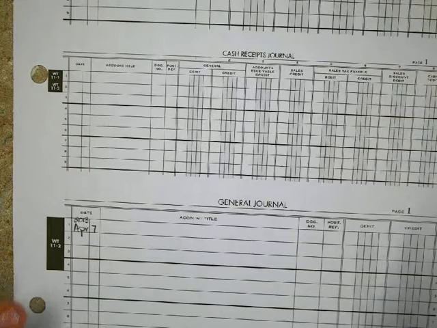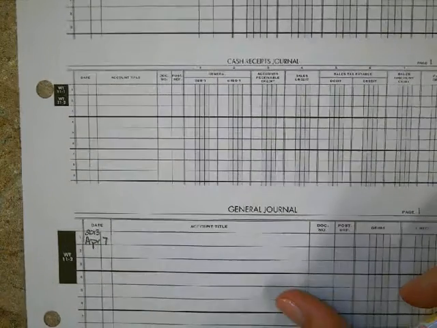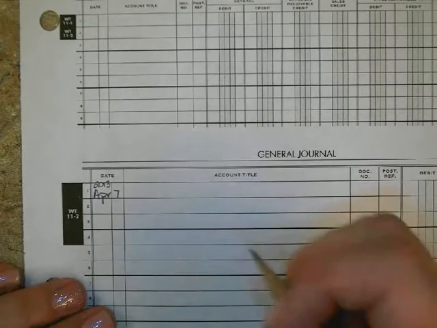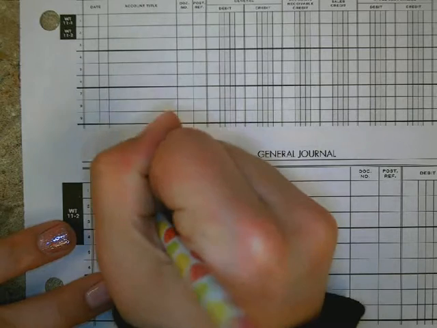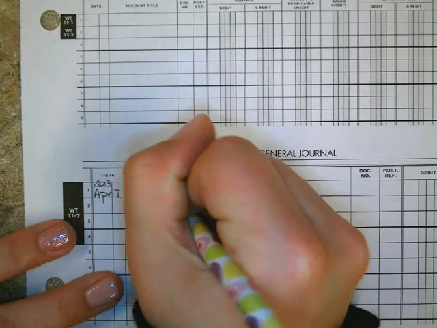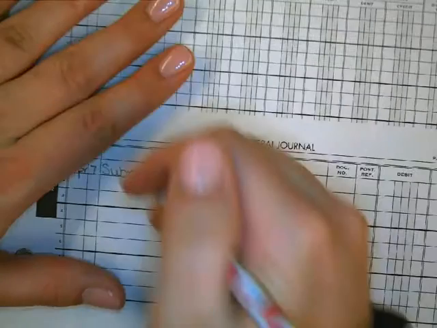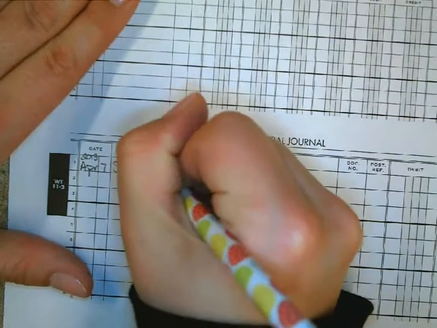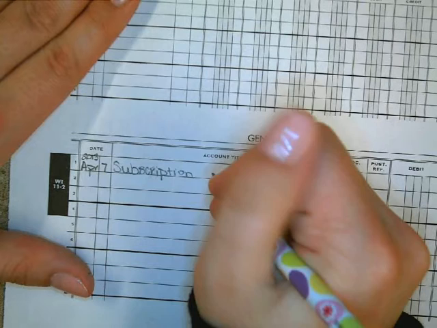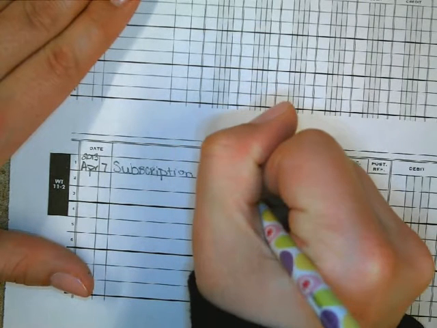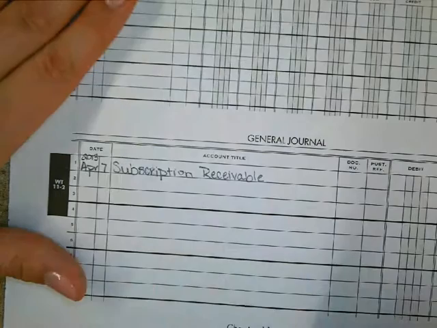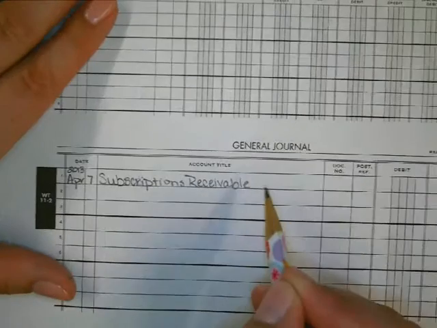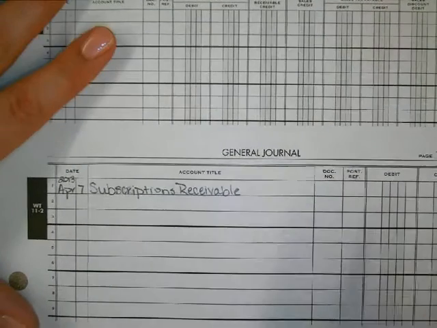Okay, what 2 accounts are going to be affected then? Okay, subscription. Subscription receivable. Now, remember, this is like accounts receivable. He owes us this money for this capital stock. He hasn't paid us yet. So that's why it's a receivable account.